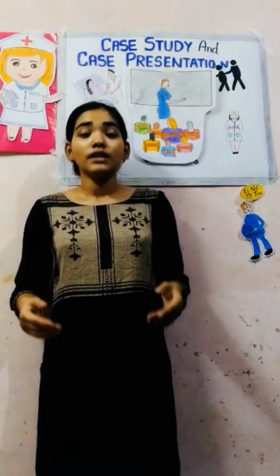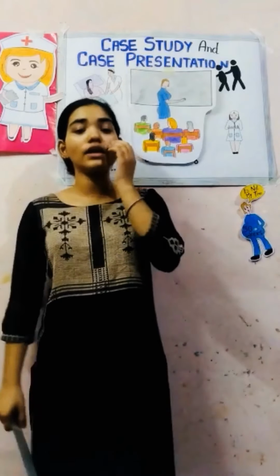And then after history, explain the patient's health problems. What are the health problems the patient is having right now? Explain those things to the health workers or to whom we are presenting. Then detail any and all previous treatments. So give the detail about the present treatment and all the past treatments which the patient has ever undergone.